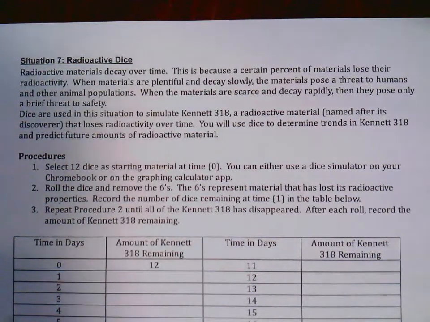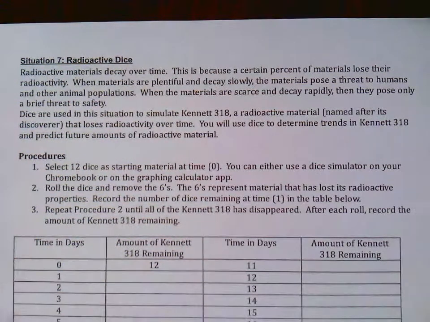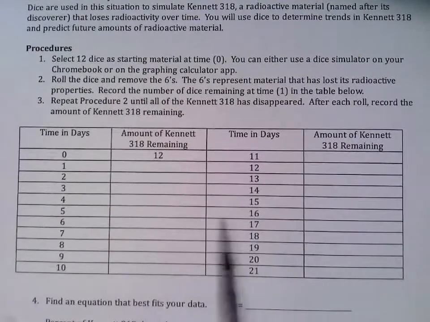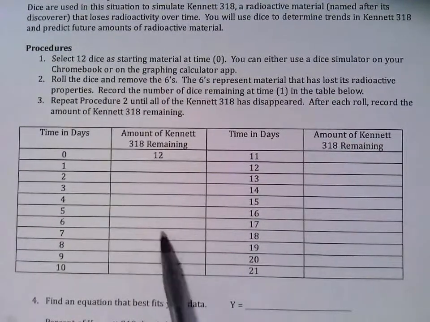Dice are going to be used in this situation, and the dice are going to represent Kennet 318, just going to be a pretend radioactive material, and it loses radioactivity over time. You will use dice to determine trends and predict future amounts. So you're all going to have a different set of data here. You're all going to do this activity. I'm just going to show you how I'm going to do it.